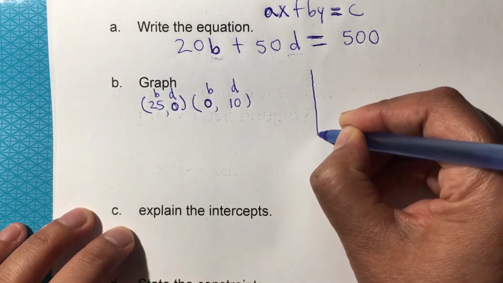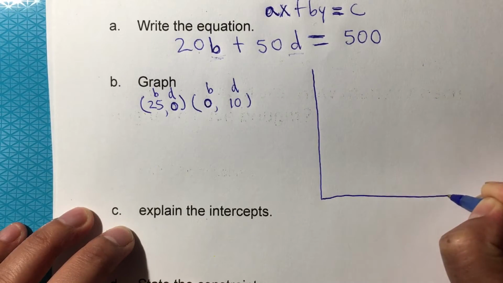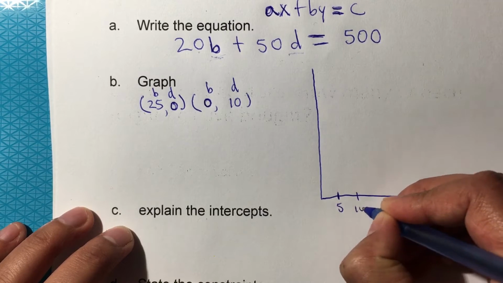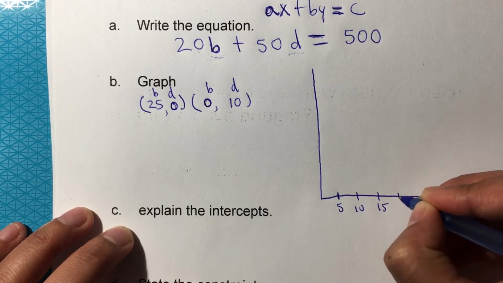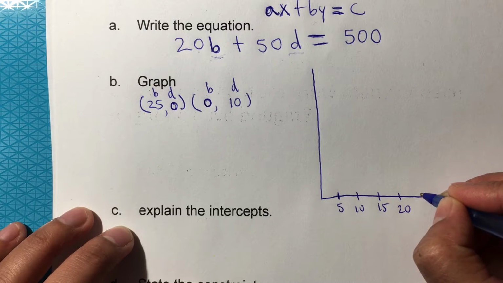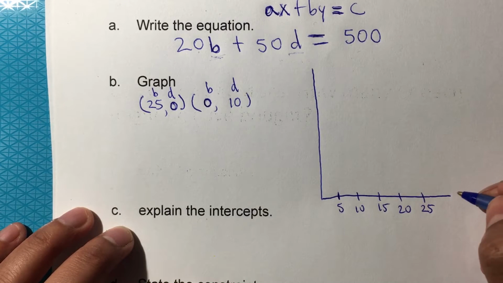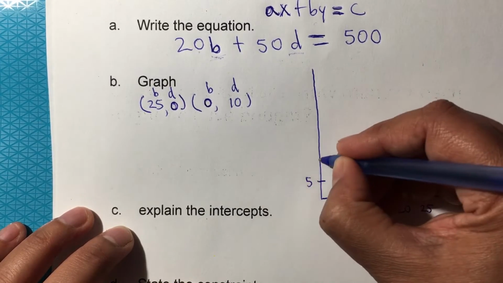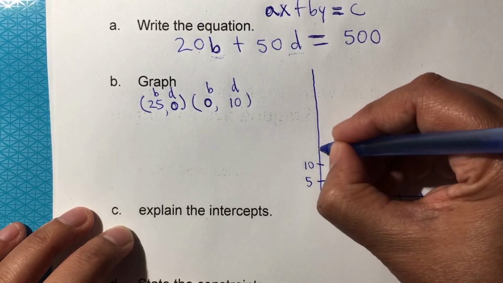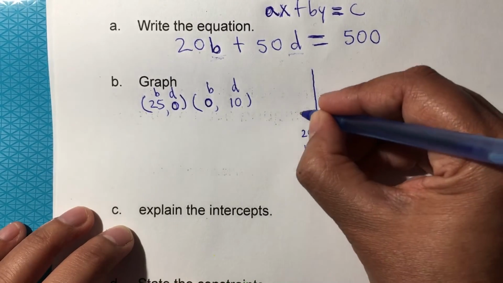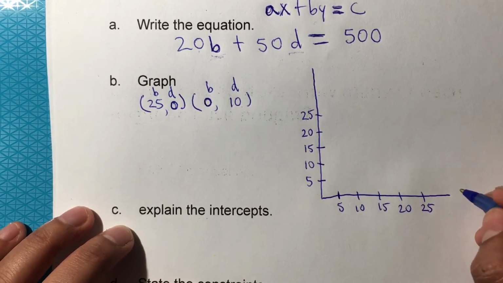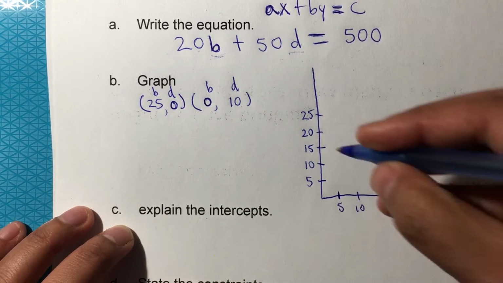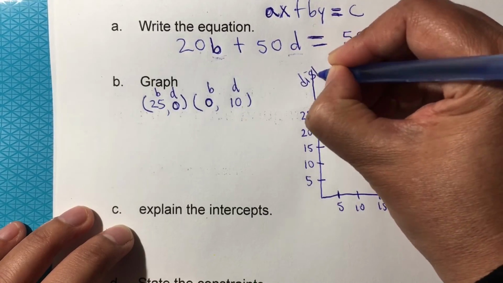And what we will do in here is that we can count by 5s. So 5, 10, 15, 20, 25, and that's as far as I need. For the other one, I will do 5, 10, and that's as far as I need. I'll just do a couple more, 25. And so this over here is the b, which represents the number of books. Here is the number of discs.